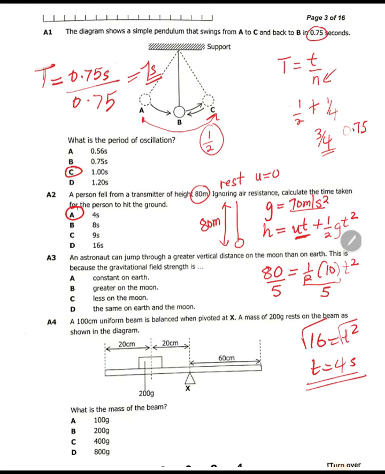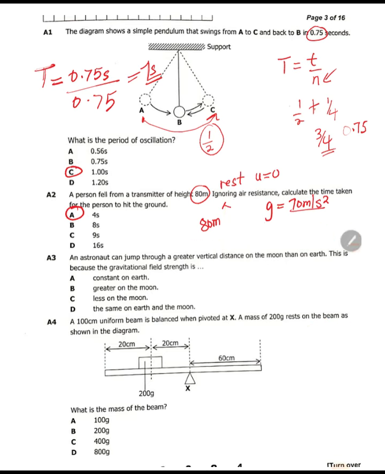And question 3 says an astronaut can jump through a greater vertical distance on the moon than on Earth. So they are saying if this is the moon and this is the Earth, the person can jump a higher distance as compared to that on Earth. So assume this is the distance and this is also the distance. The person can jump this distance on Earth, but can jump this distance on the moon. The question is why?